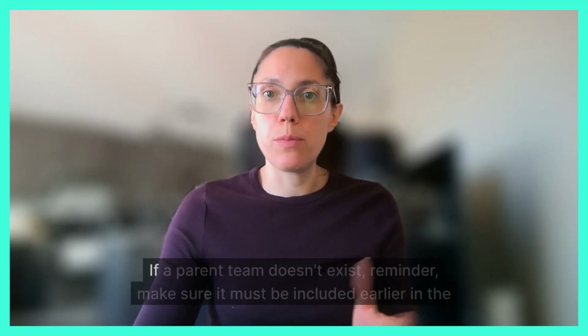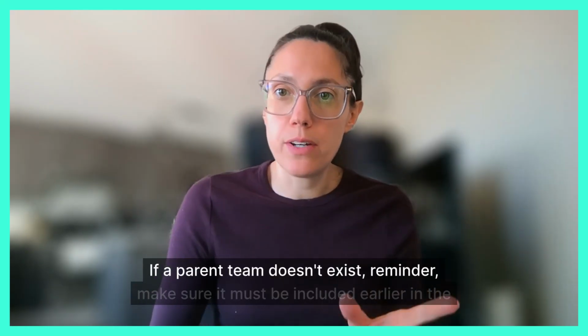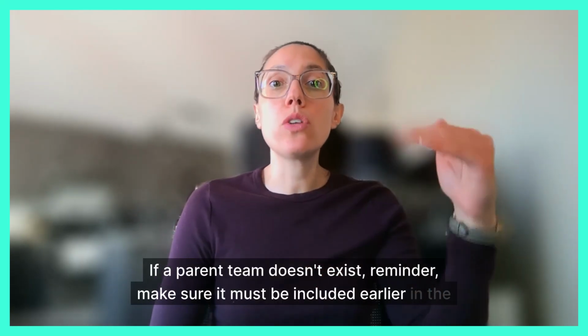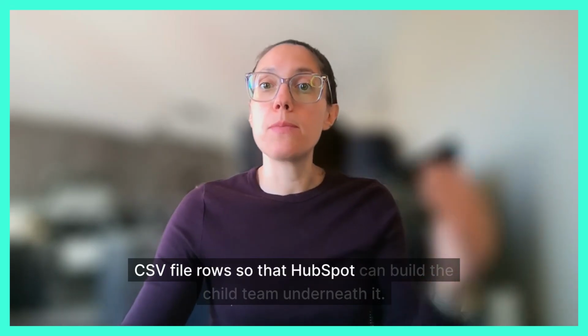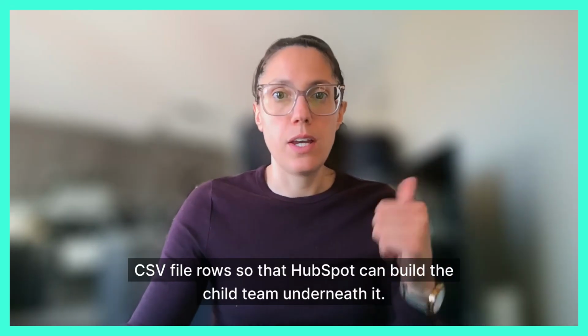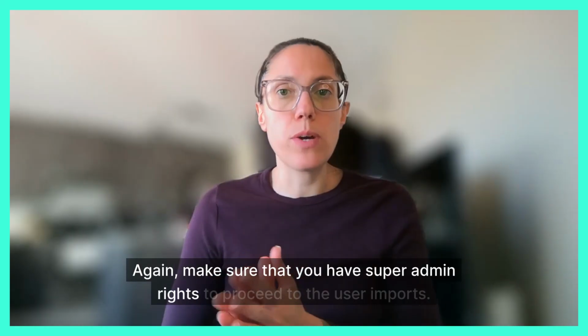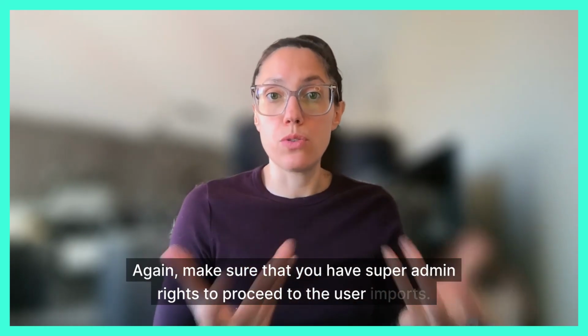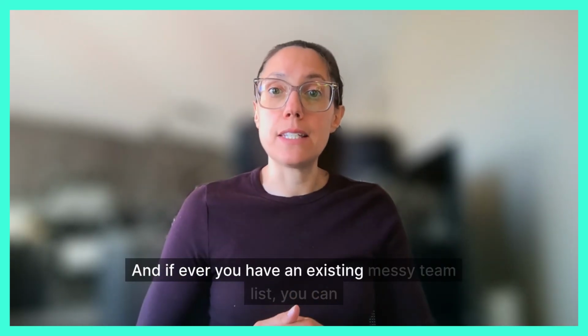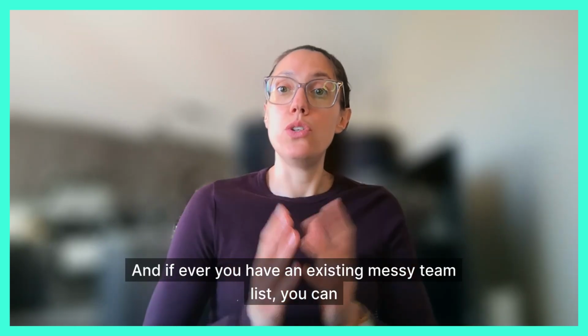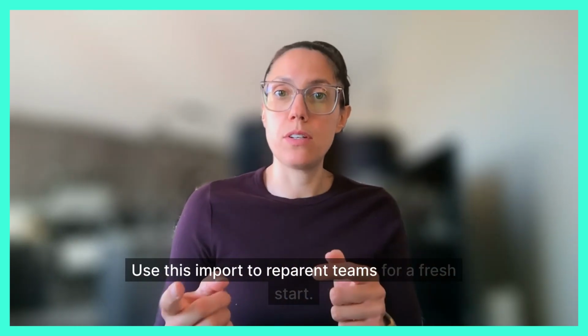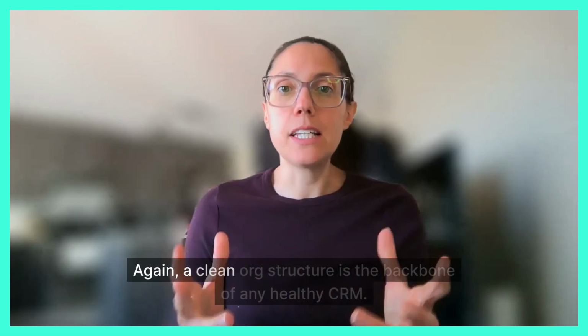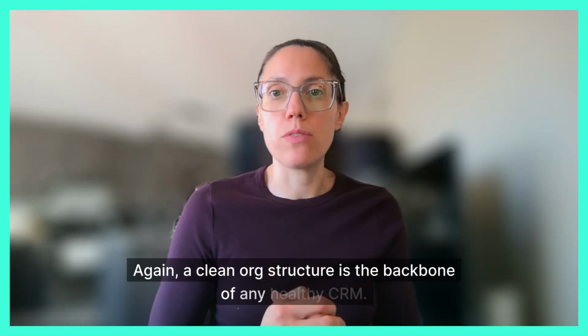Quick pro tip: if a parent team doesn't exist, reminder, make sure it is included earlier in the CSV file rows so that HubSpot can build the child team underneath it. Again, make sure that you have super admin rights to proceed with the imports. And if you ever have an existing messy team list, you can use this import to reparent teams for a fresh start. Again, a clean org structure is the backbone of any healthy CRM.